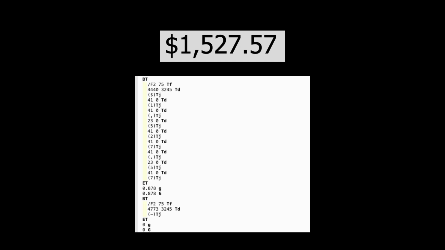Okay, now let's take a look at a non-visible minus sign and see how that's encoded. So this is the encoding for the balance value, which is 1,527.57. The text is encoded similarly to the previous one we looked at, but there is one difference. It sets the gray level for stroking and non-stroking operations to 0.878, which is some sort of gray value, and then it draws the minus sign. So in the previous one, it set the gray value to black, and now this is some sort of gray.